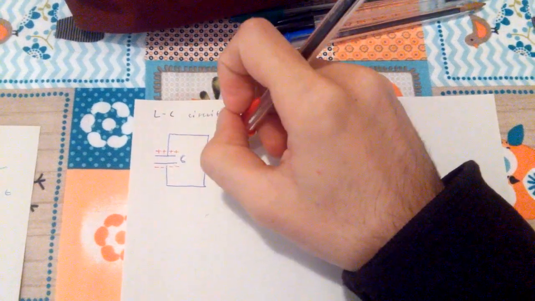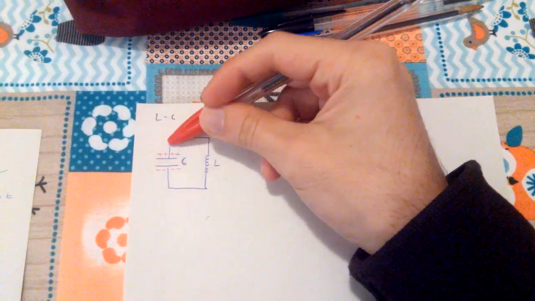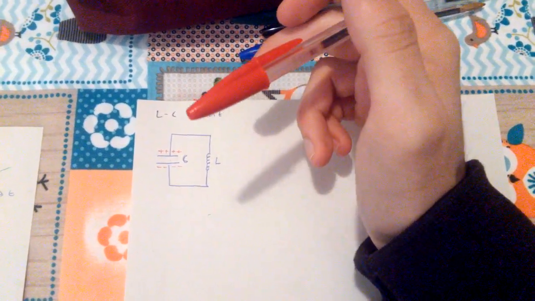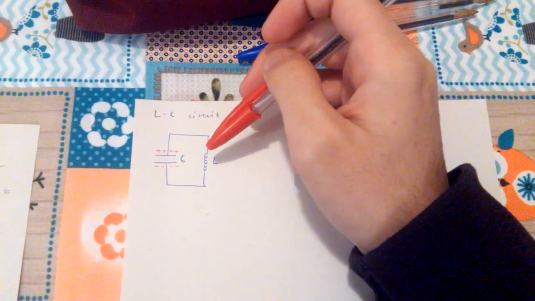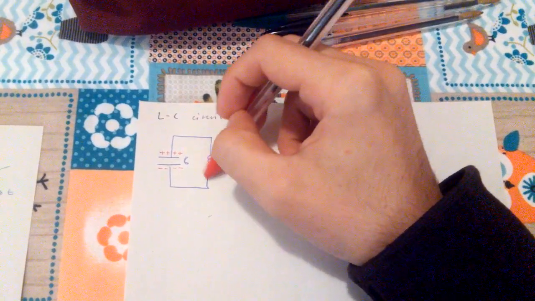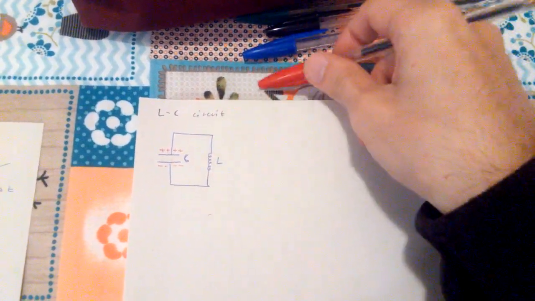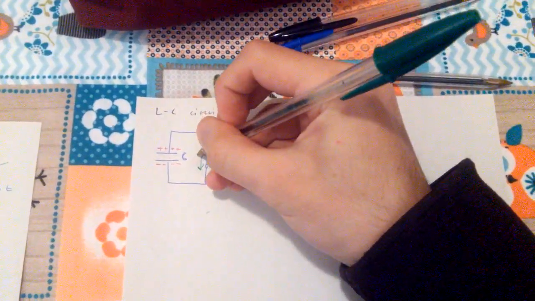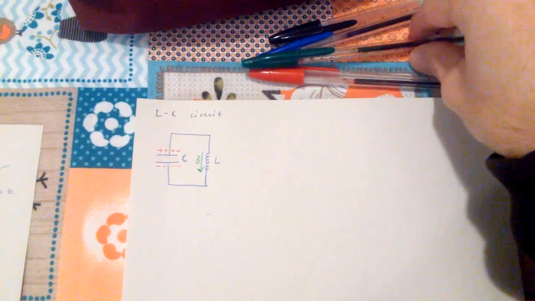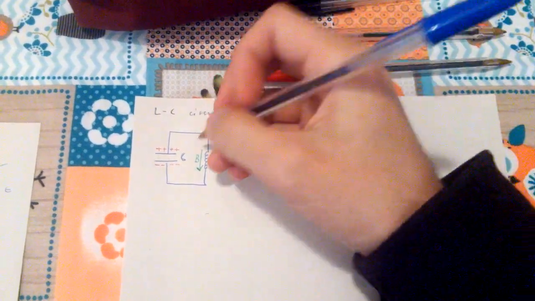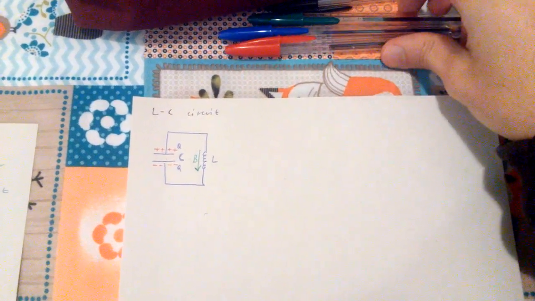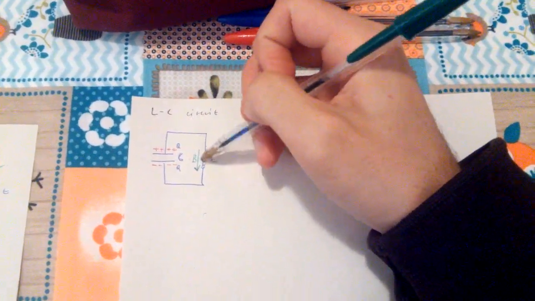So capacitor charged and inductor discharged. The charges are going to flow through the circuit and go to the inductor, which is essentially going to act like a resistance, but it's going to store this energy in terms of a magnetic field, which I'm going to call B. So those two are the charges inside the capacitor, which are then going to be transferred and flow through here, and we're going to have a magnetic field inside the inductor.